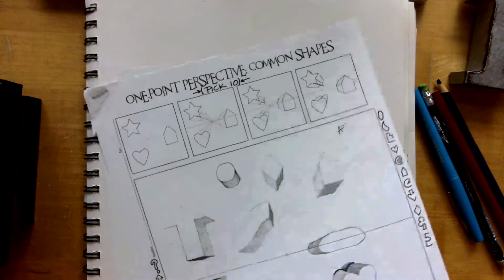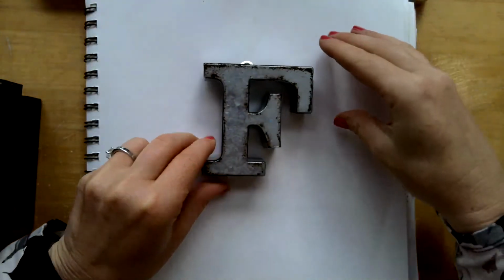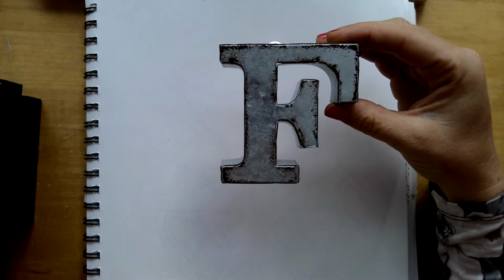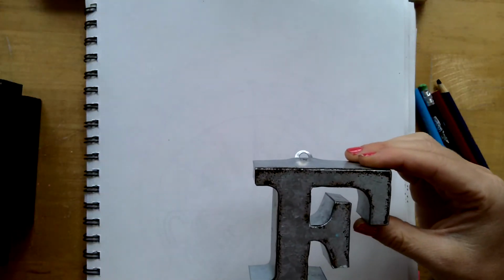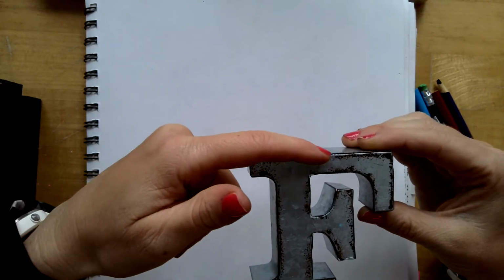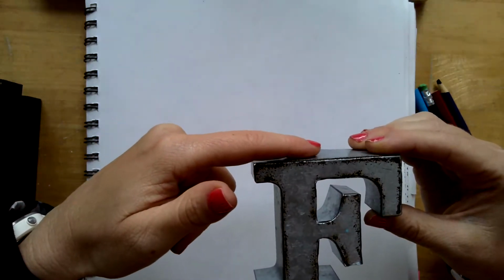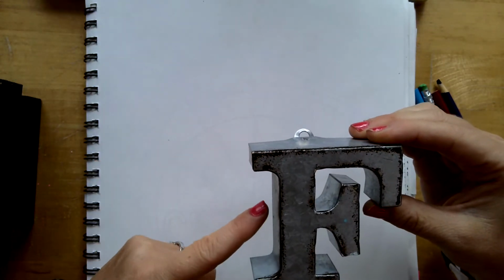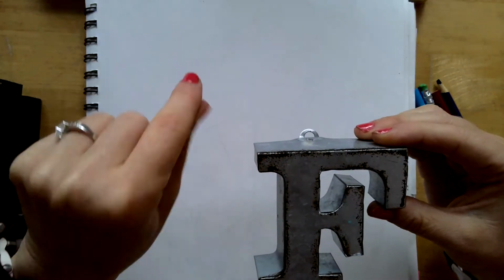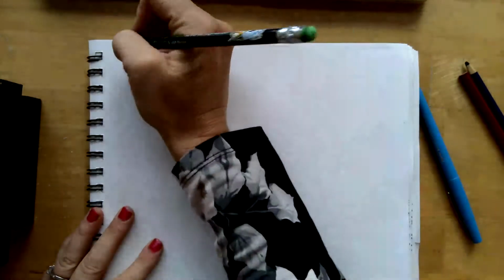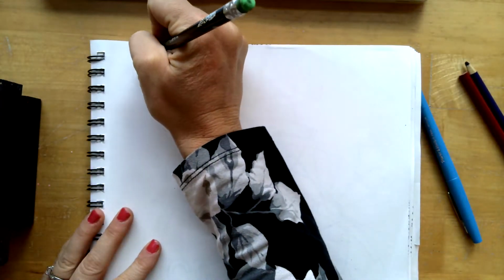So the idea that we're working with is if we are looking at something straight on like this, and this object were, let's say, below us, below our eye level, then you would be able to see a little bit of the top and some of these insides, and then maybe the side as it goes back to the vanishing point.